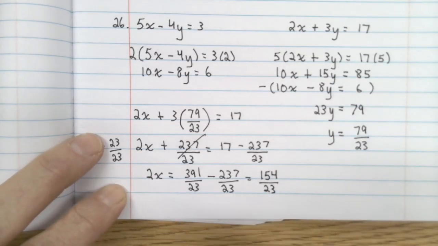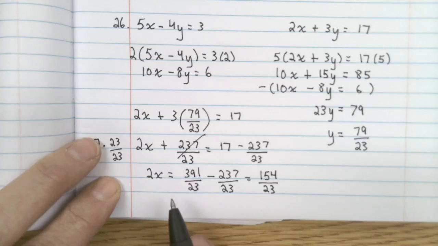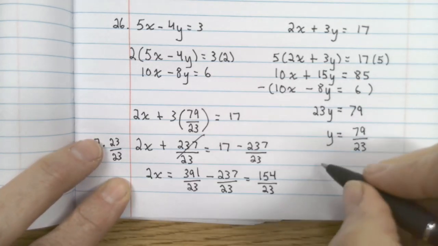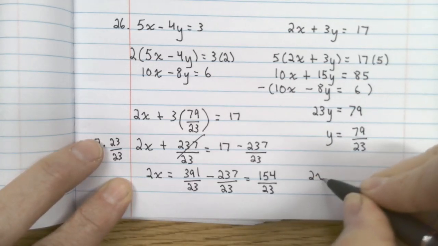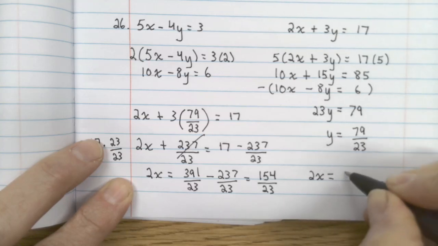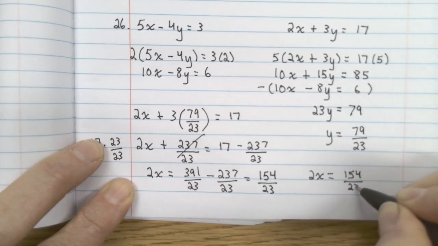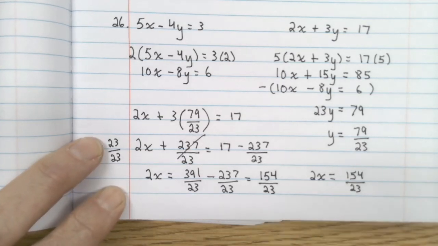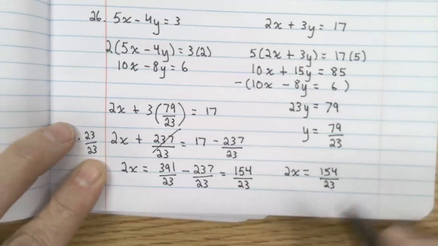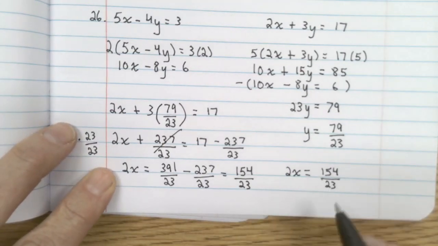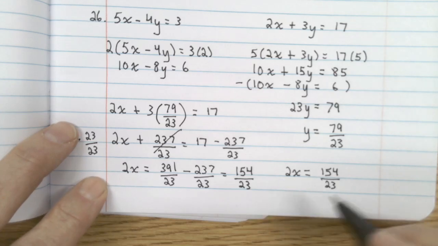Alright, but we're not done yet, because remember what we have here is 2x equals 154 over 23. And I'm going to use the same method I did on the last problem. Instead of dividing by 2, I'm going to multiply by 1/2.